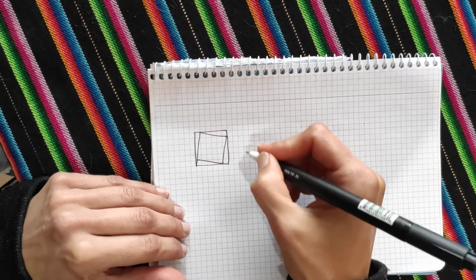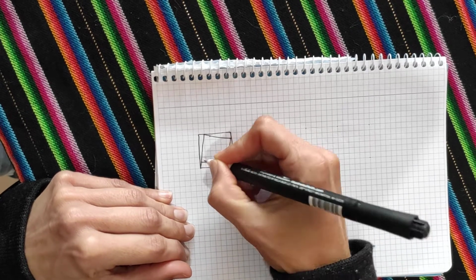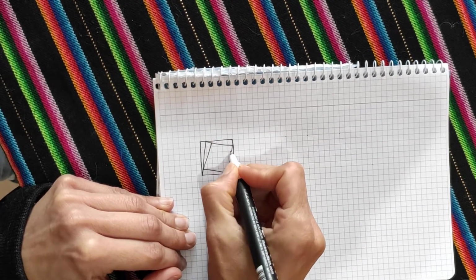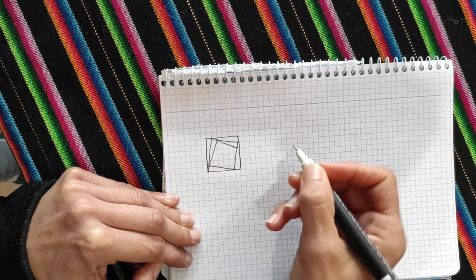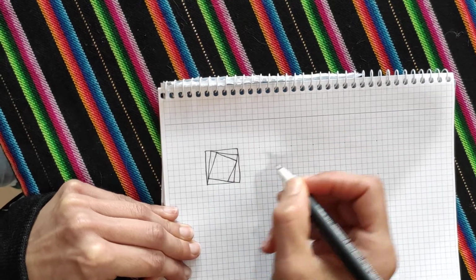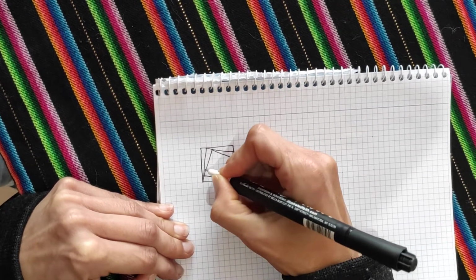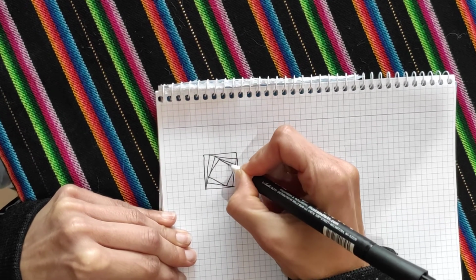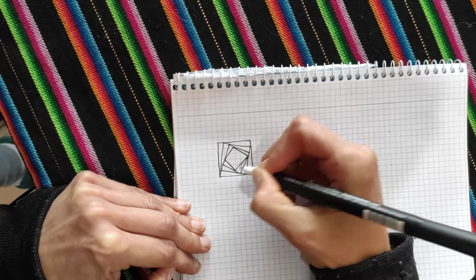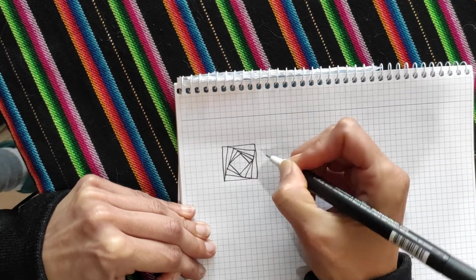So we are going to continue to do that from here to here, straight line, from this point to this point, straight line, and continue to do so until you fulfill the whole area, the whole square.